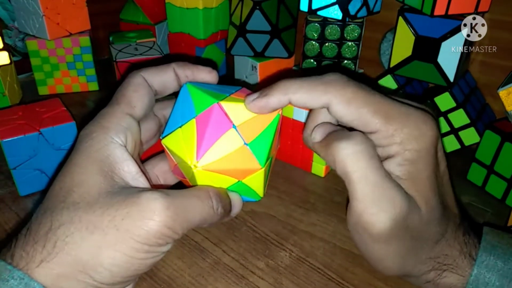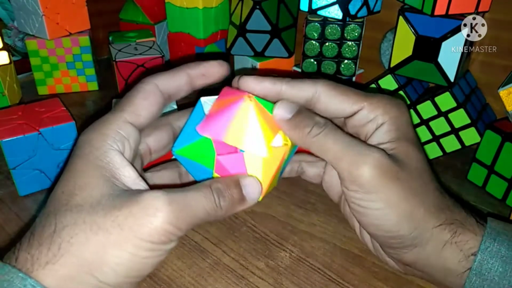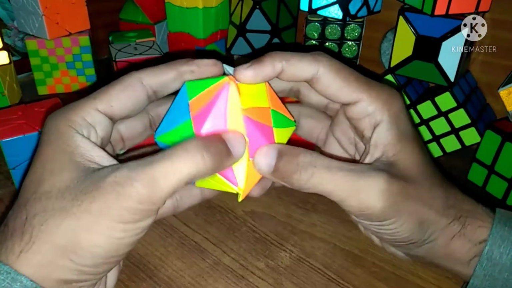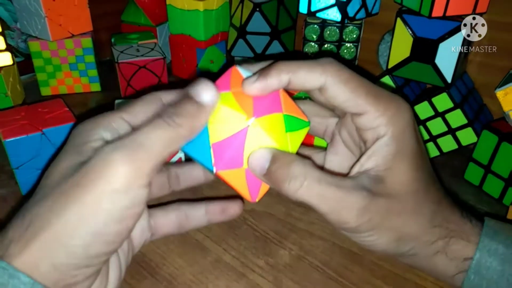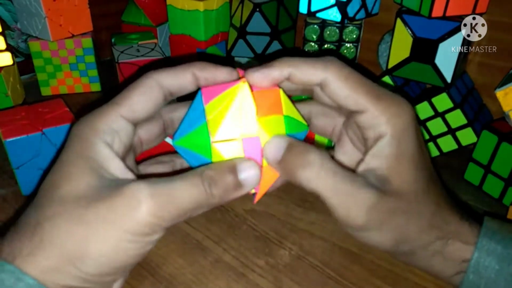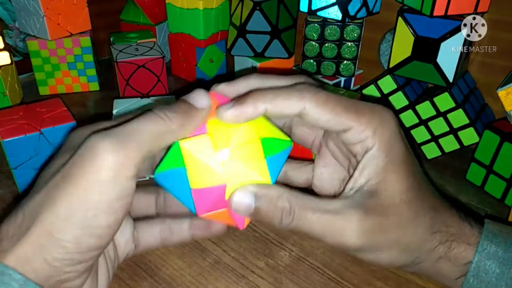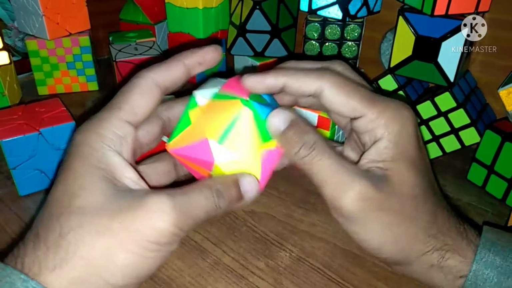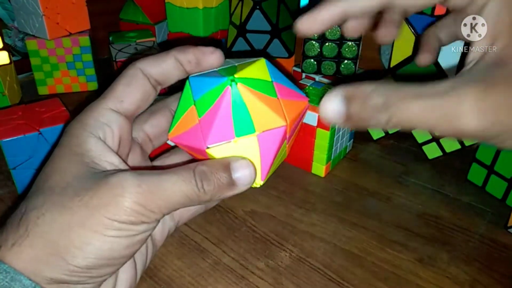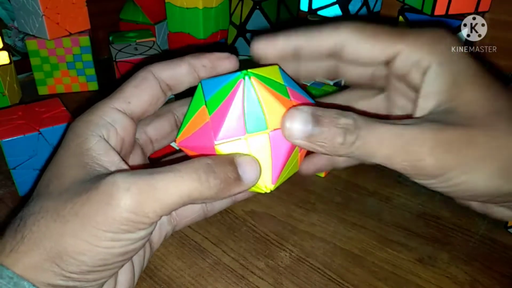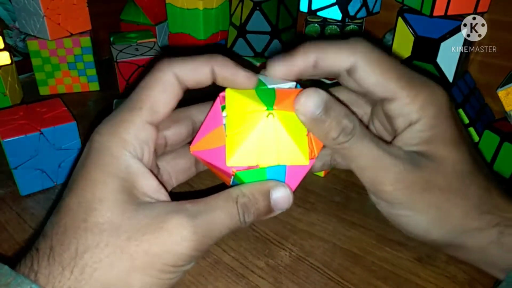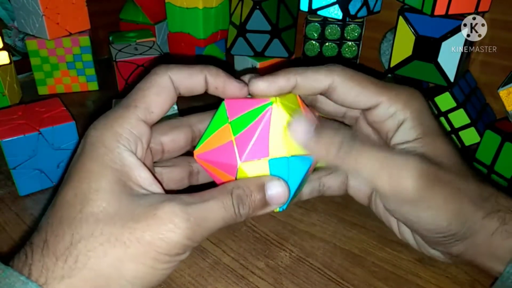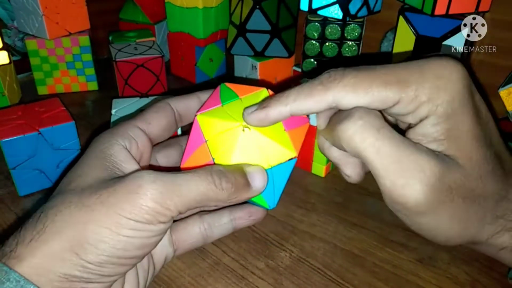This is done. We have yellow available in this position, so first we will make our ideal setup and then apply R prime, U prime, L, U, R, U prime, L prime. This is done, and we need yellow in this position, so this is our last yellow corner. First we will make our ideal setup and then apply R prime, U prime, L, U, R, U prime, L prime. So this is also done.